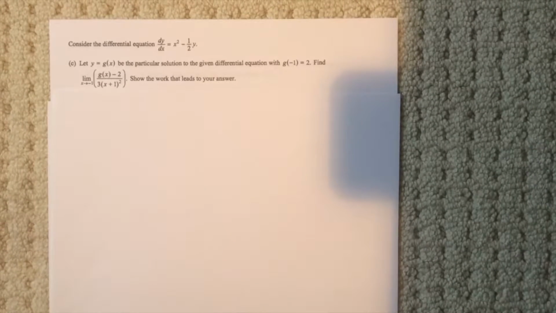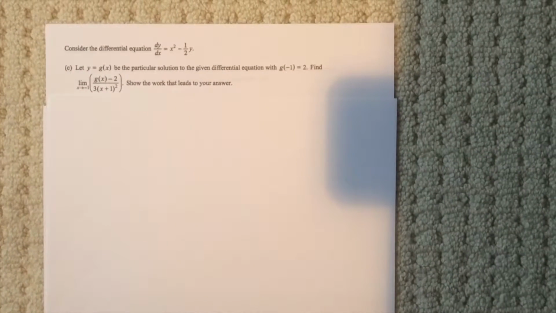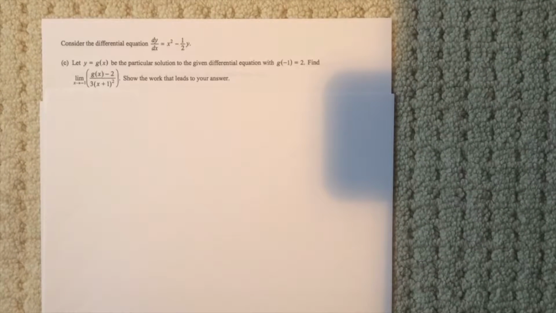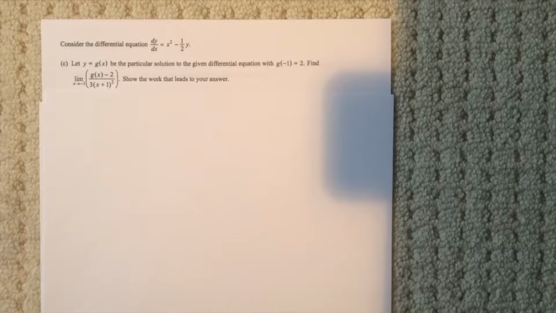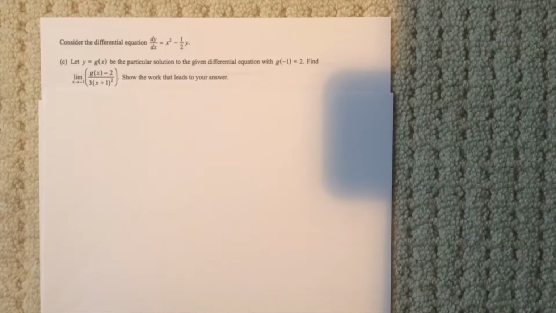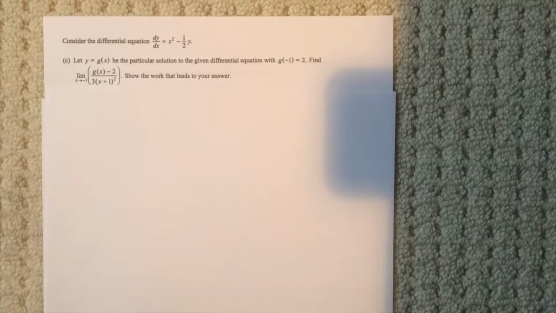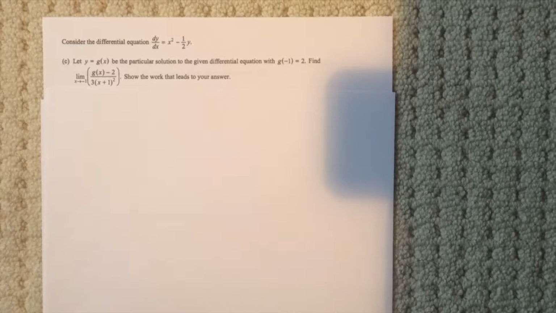Part C tells us to let y equal g of x be the particular solution to the given differential equation where g of -1 equals 2. We're told to find the limit as x goes to -1 of g of x minus 2 all over 3 times quantity x plus 1 squared. Show the work that leads to your answer.